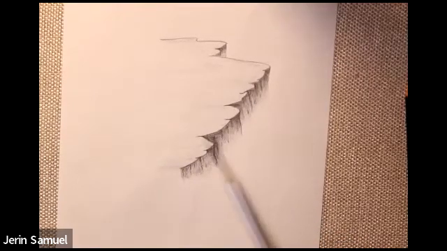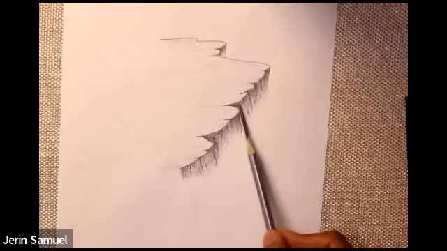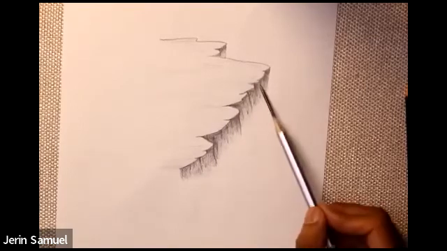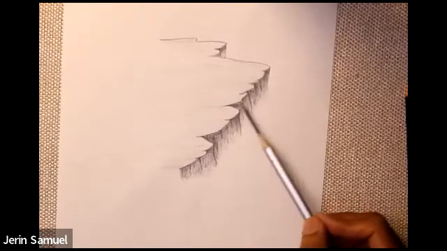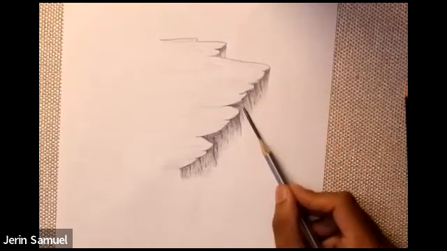So that's how you make a plateau. You saw how the shading was done, right? So you don't have to use any blending stump also. Without a blending stump, you can just blend in to get this height or the smooth texture.